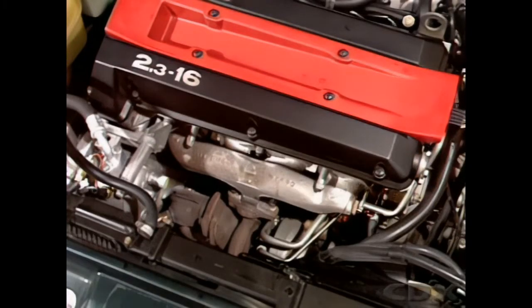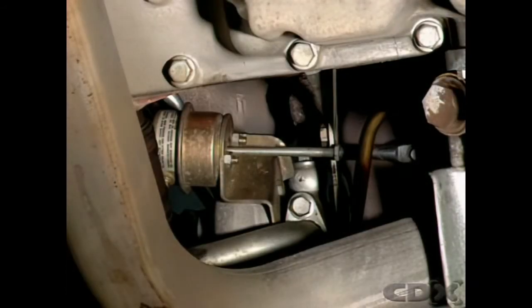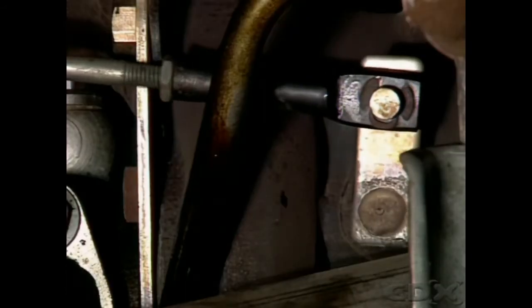On gasoline engines, higher and higher engine speeds mean more and more exhaust gases, and that makes the turbocharger force more and more air into the cylinders. This can damage the engine. To control this, a device called a wastegate is fitted to the exhaust inlet of the turbocharger.